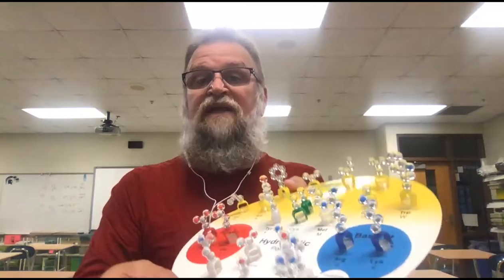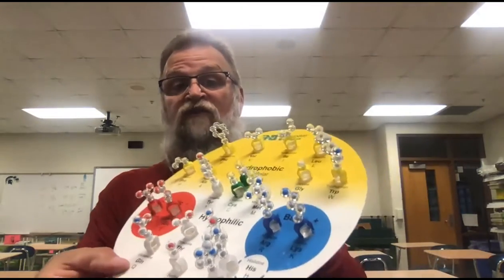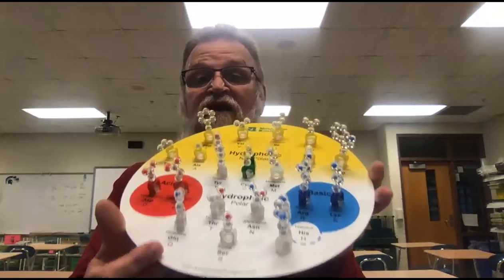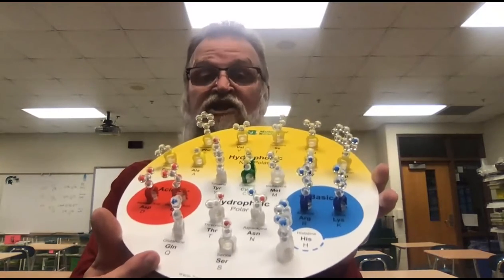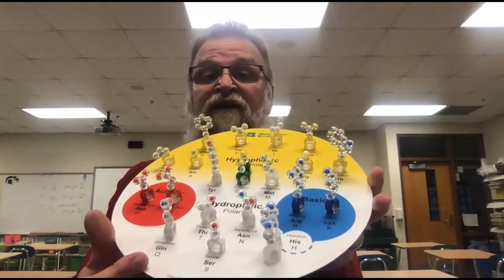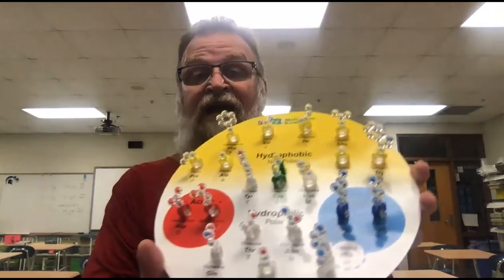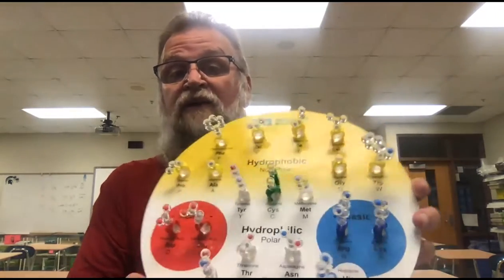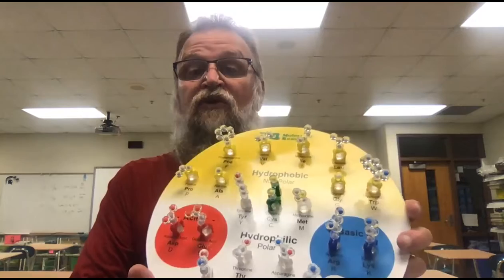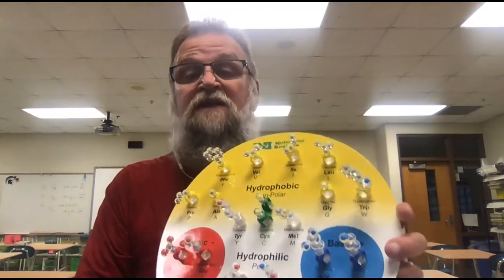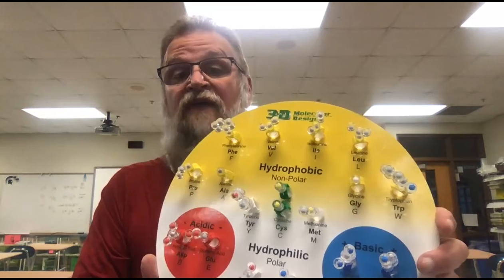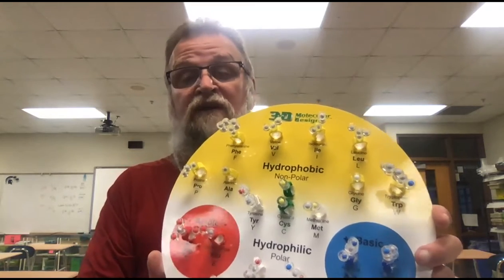And then this is the placemat, which has already been put together by another group of students. And this contains models of all 20 amino acids. And the colors are not accidental. Each color clip represents a different property. So the white clips are what we call hydrophilic, water-loving. The ones with red clips create acidic properties. The ones with blue clips create basic properties. And the ones with the yellow clips represent the hydrophobic or nonpolar amino acids.